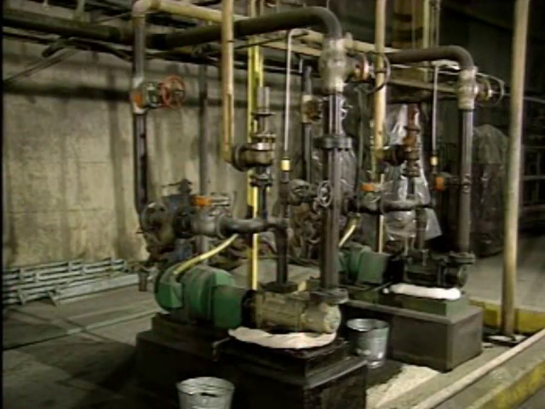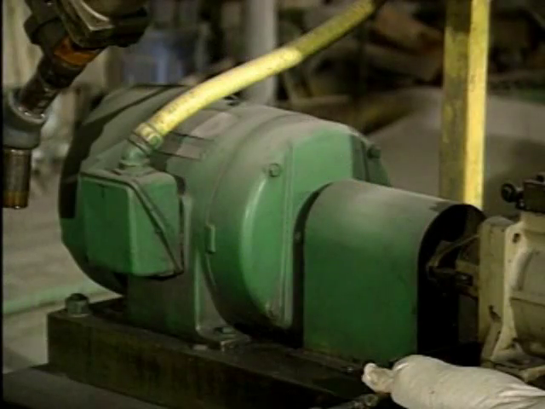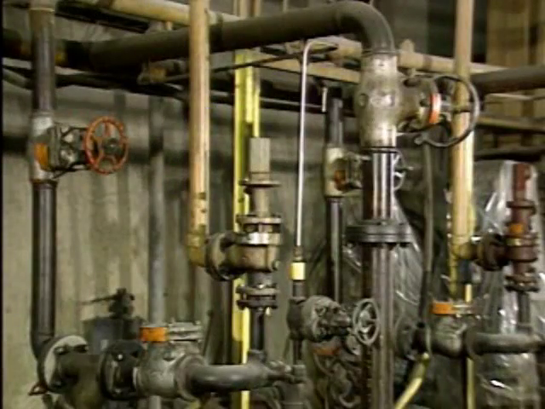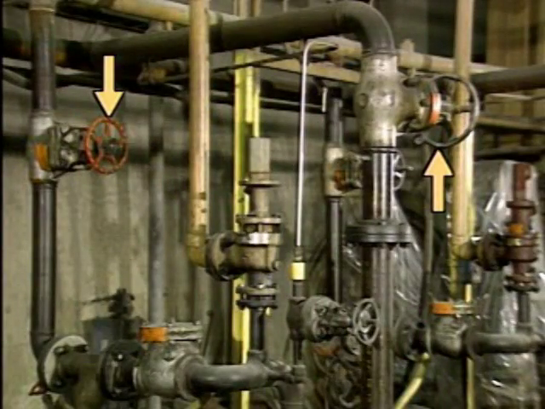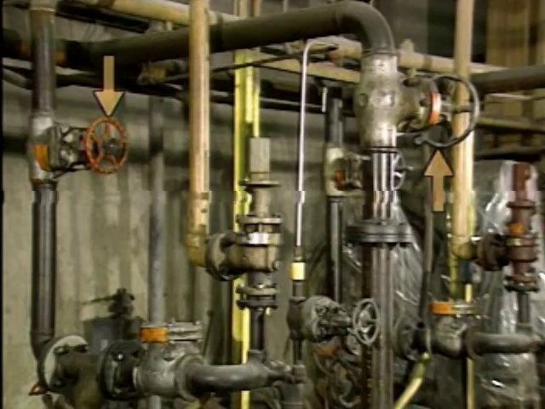We'll use this single screw pump for our discussion. It's used in a process to transfer fuel oil from storage tanks to a boiler. The pump is driven by an electric motor. A series of valves is used to direct the flow of oil to and from the pump.